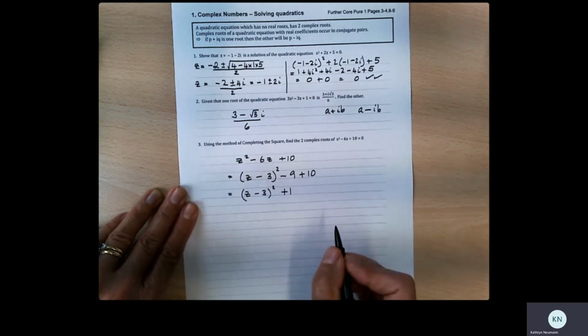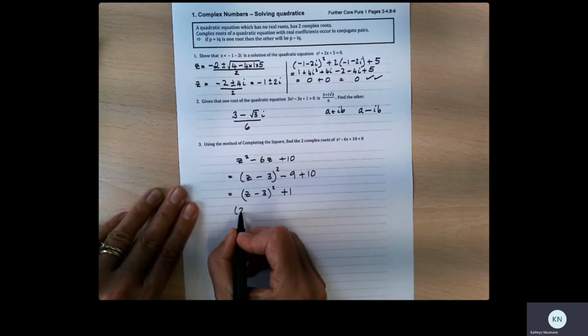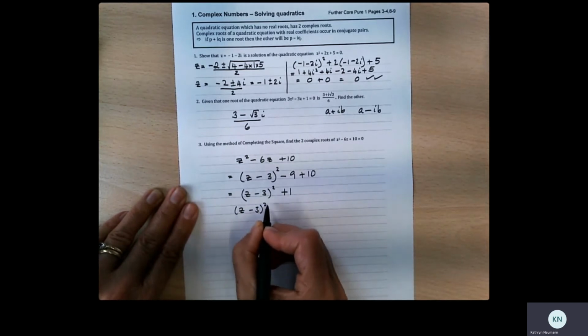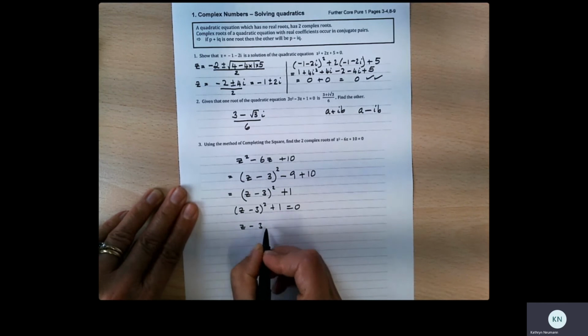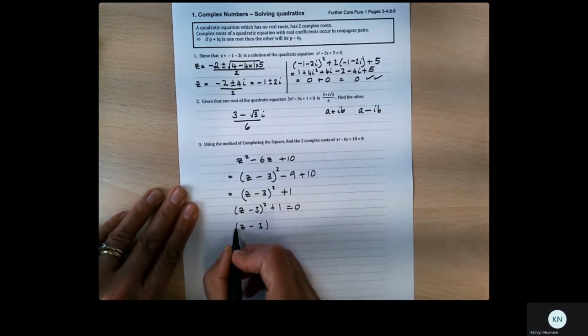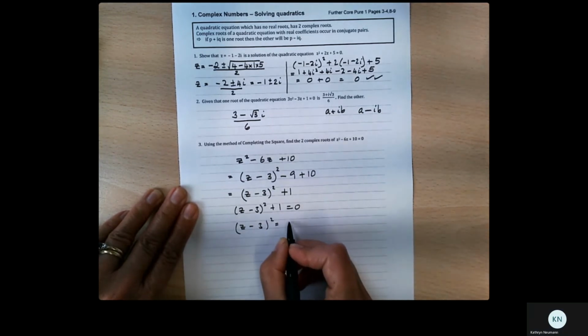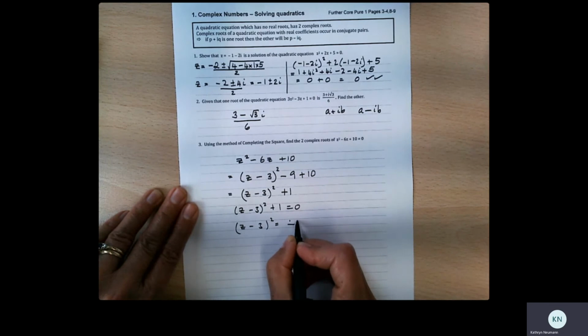And we want to find the roots of that, so then we're saying z minus 3 squared plus 1 is equal to 0. z minus 3 squared is equal to minus 1.